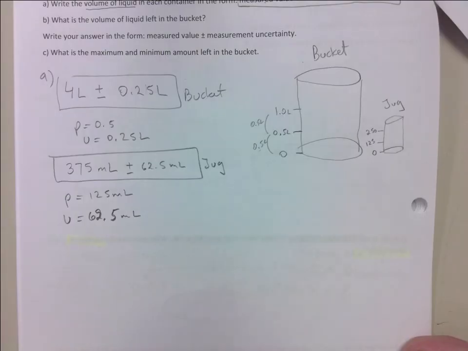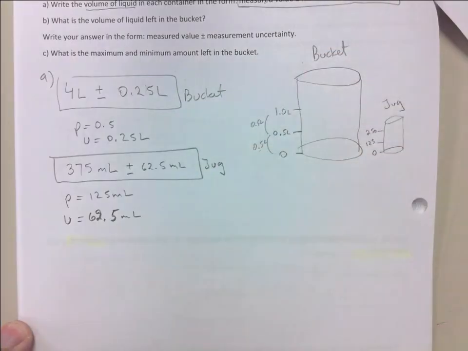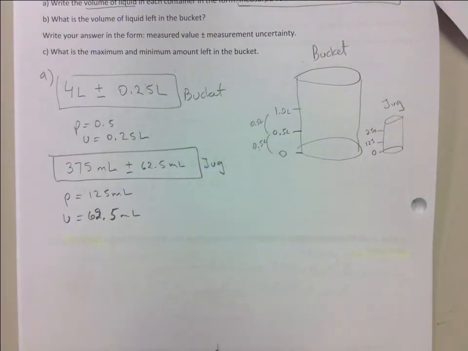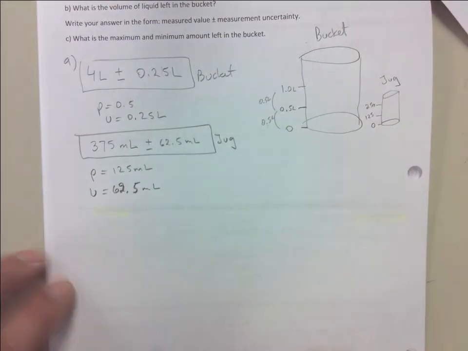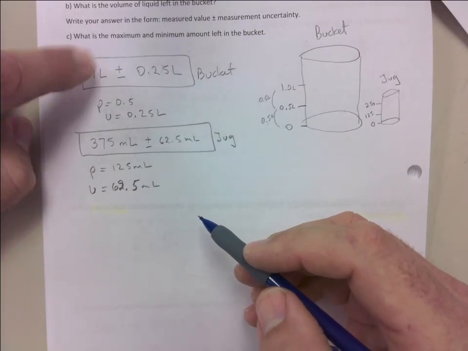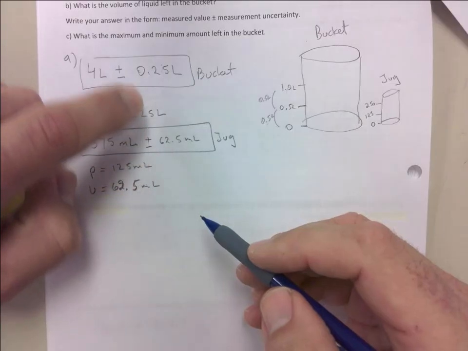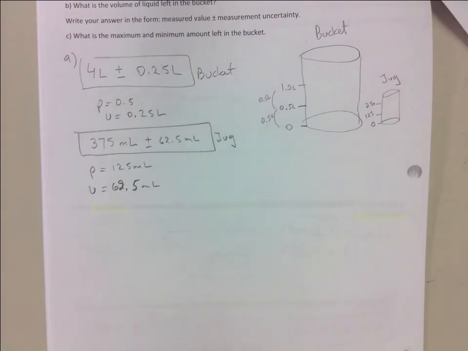So now that you draw from the big bucket, using the small jug to take from that big bucket, what are we going to have to do in terms of the actual amounts? We're going to have to subtract 375 from 4. And what are we going to do to the uncertainties? We're always going to add them no matter what, okay?